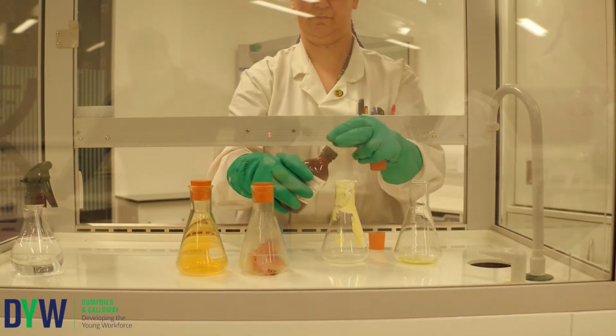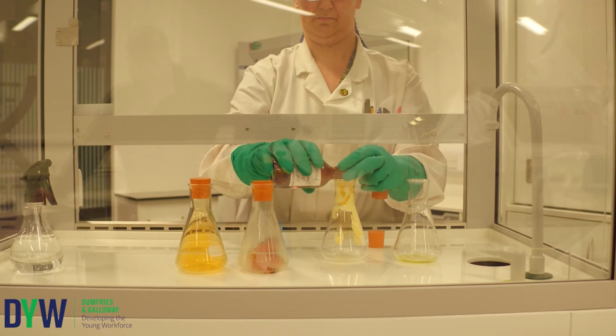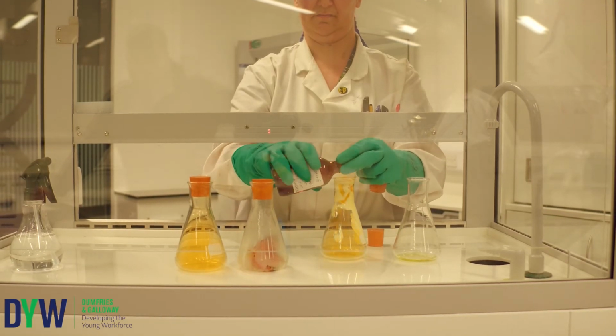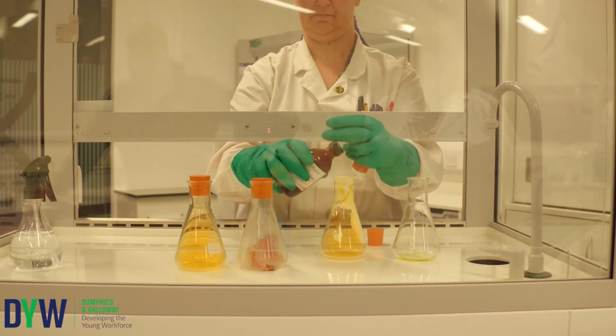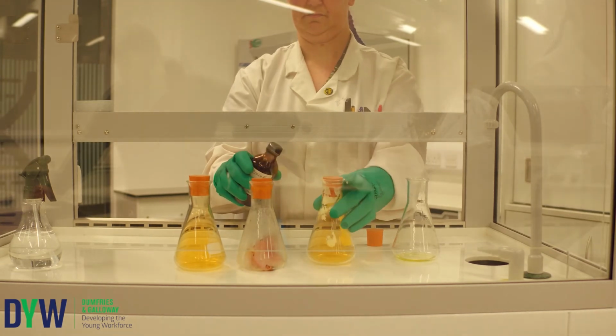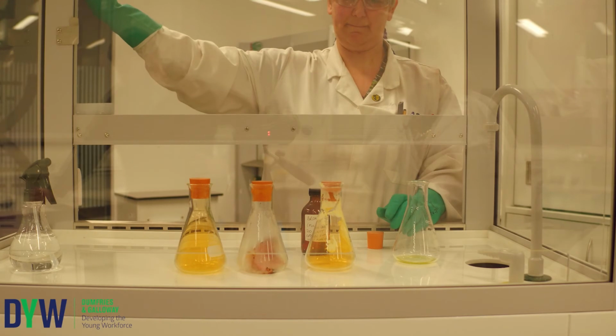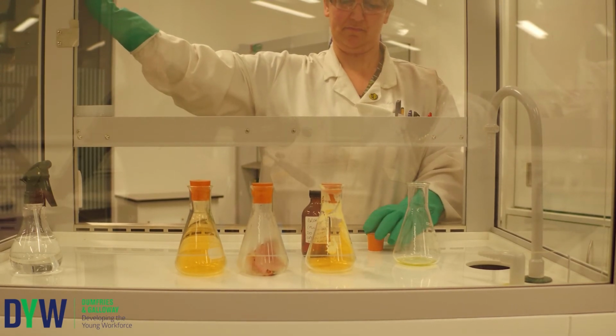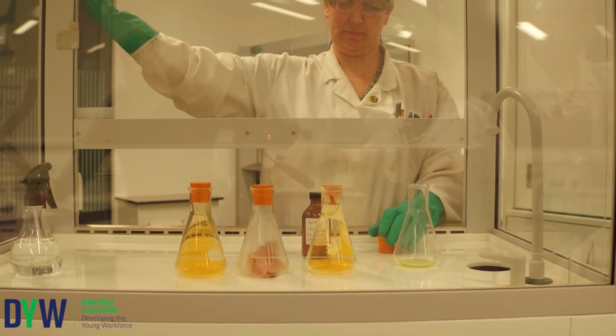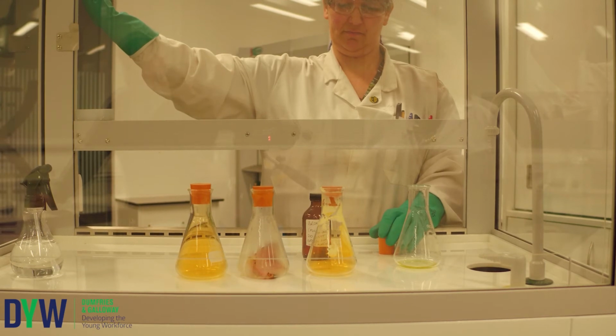The next flask has our sunflower spread. That isn't decolorising quite as quickly as I would have hoped, given that it's supposed to be a healthier alternative to butter.